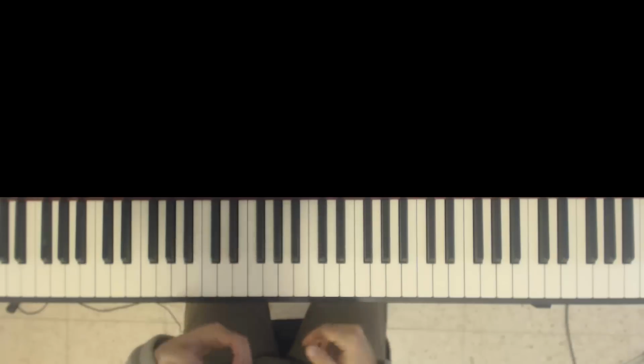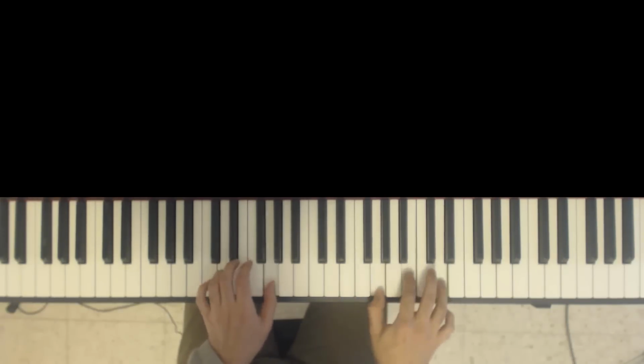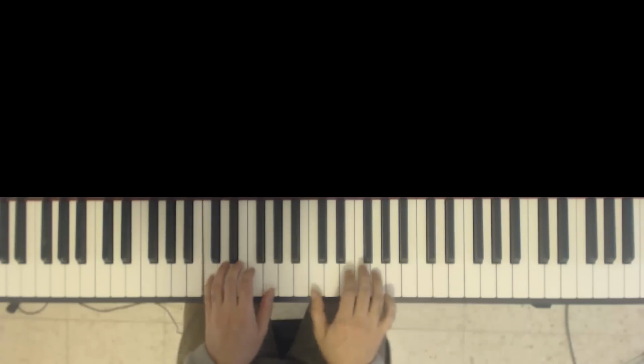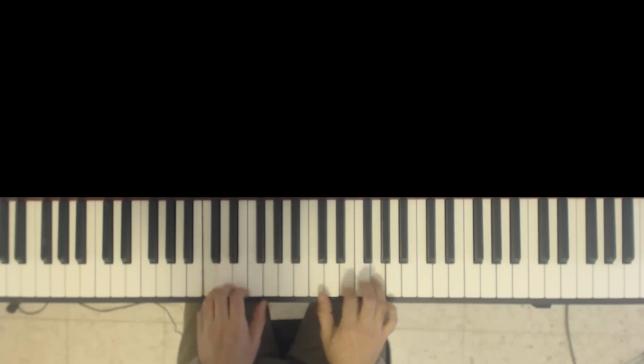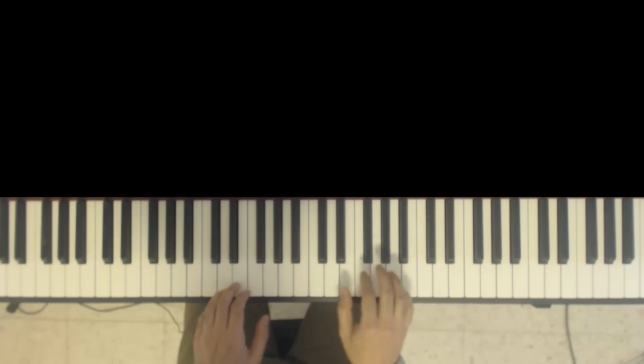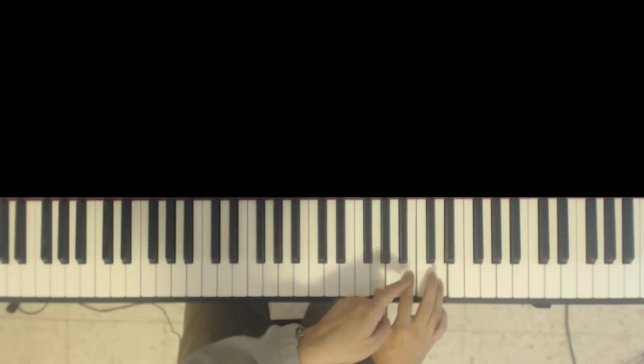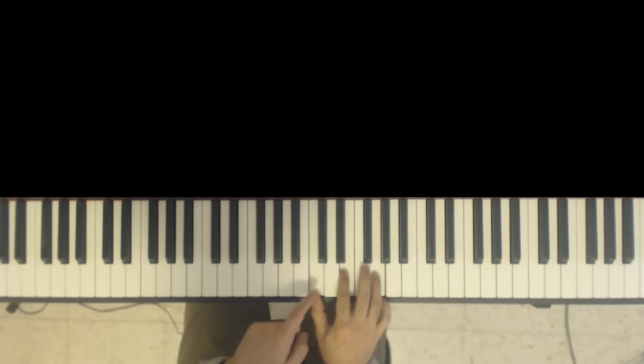Let's take the basic 2-5-1 progression. So a D minor chord, to a G, to a C. So really what I'm playing is just the bass in my left hand, D, G, and C. And then in the right hand I have D minor, so it's D, F, and A. G, it's G, B, and D. And C is C major chord, that is the C, E, and G.